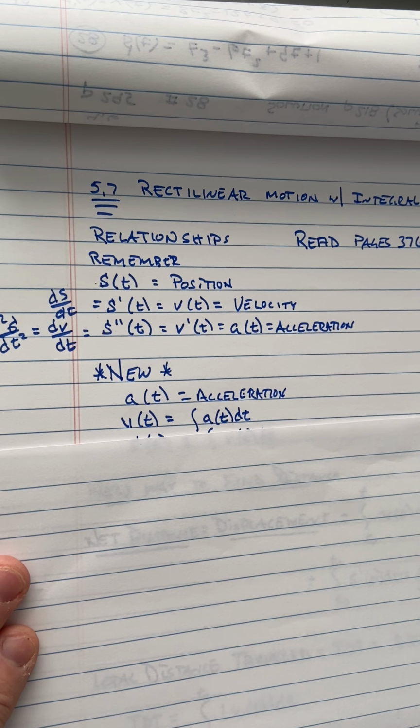A couple of problems in section 4.6 said, how do you find distance? Find the net distance traveled and the total distance traveled. We've got a new way to do that. Pause the video, think if you can figure out how we're going to do that.